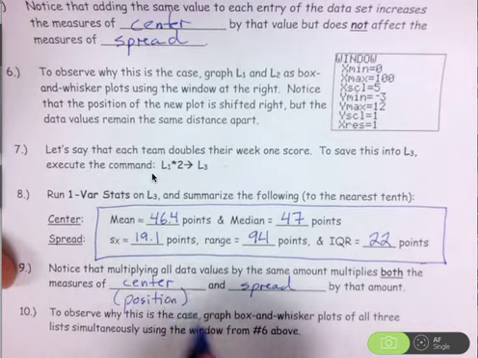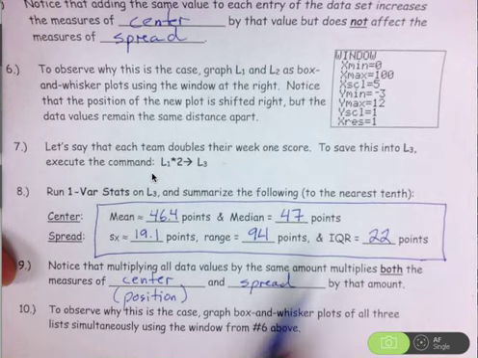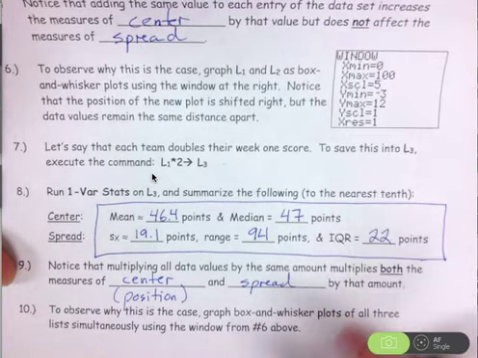There's another way to think about it. If you want to observe why this has happened, let's graph all 3 of the box and whisker plots simultaneously. We're going to use this same window. So let's go to your calculator.